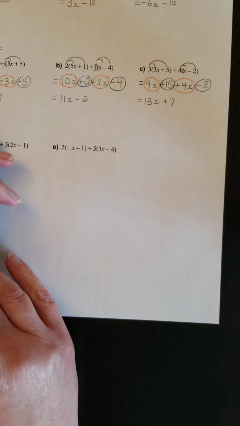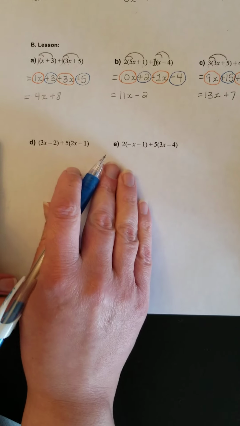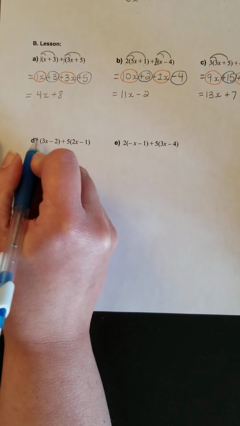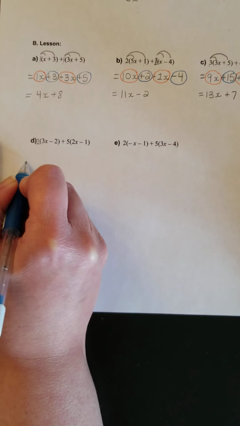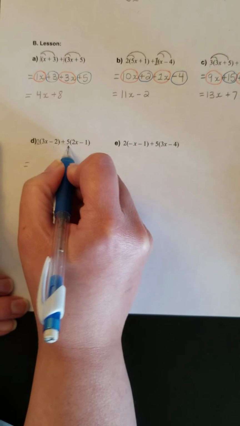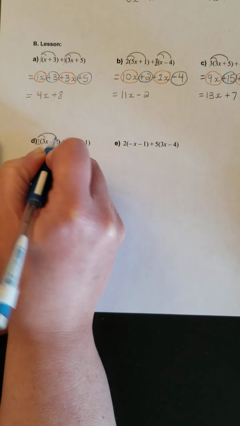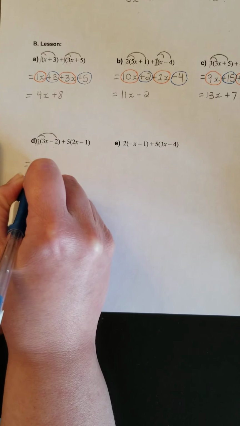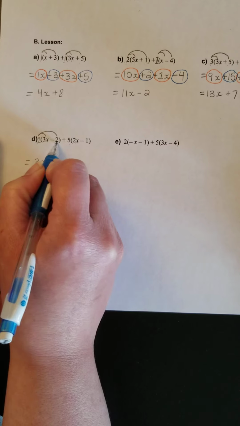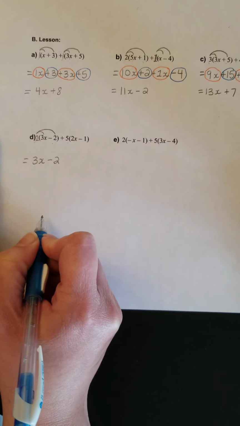Okay, 2 more examples. Here, again, remember, if you don't have a number in front, you always can put a 1. So I have 1 times 3x minus 2 plus 5 times 2x minus 1. So here I'm going to distribute the 1. 1 times 3x is 3x. 1 times negative 2, remember positive and negative make a negative, 2.